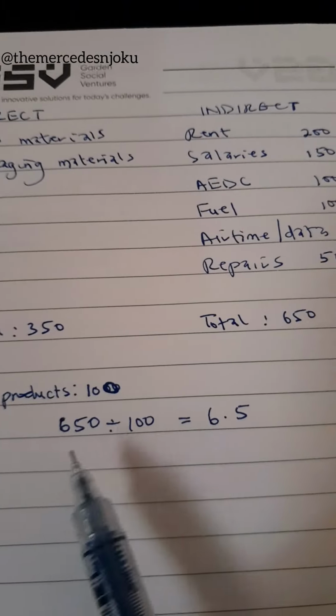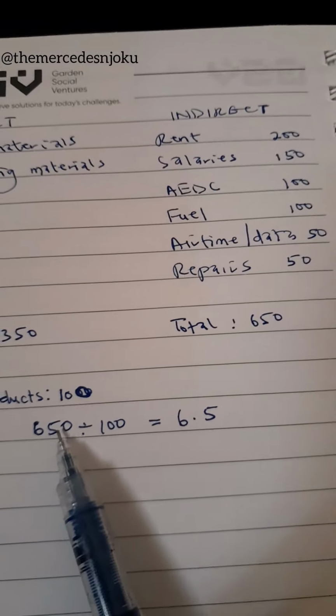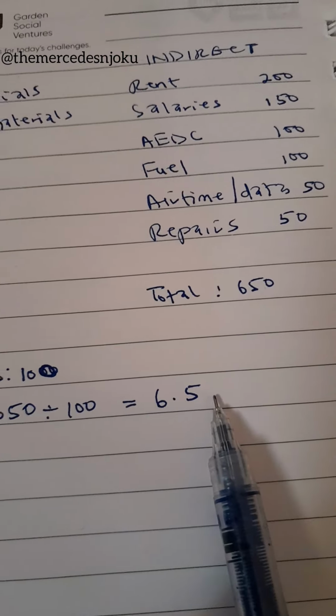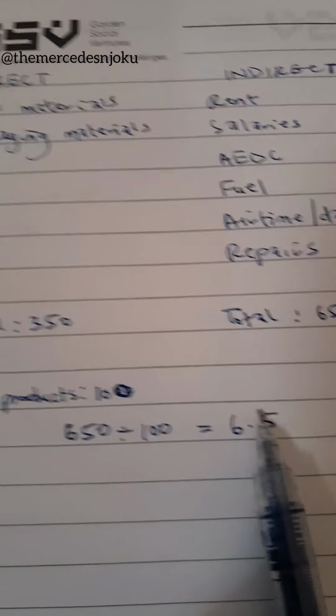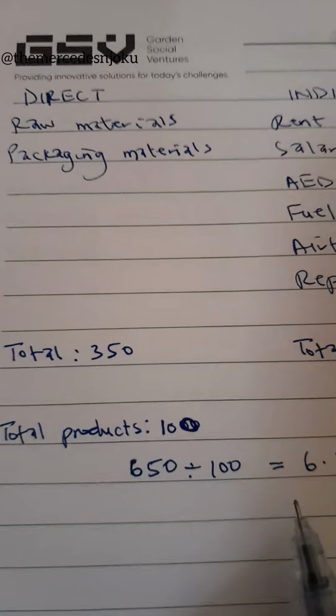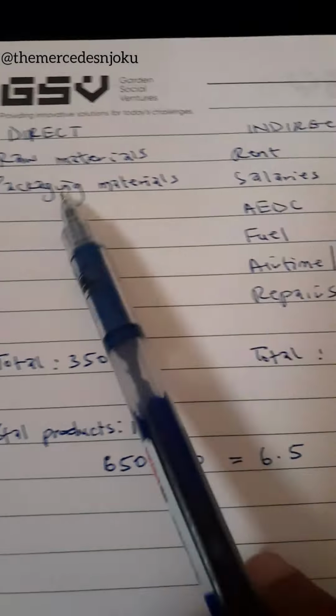And by the time you divide 650 naira, which is your total indirect cost, by the number of products you sell or produce in your business, you're going to get 6 naira 50 kobo. That's the 6.5. You're going to add 6.5 naira to 350 naira, and you're going to get your total cost for that item. That is including direct cost and indirect cost.